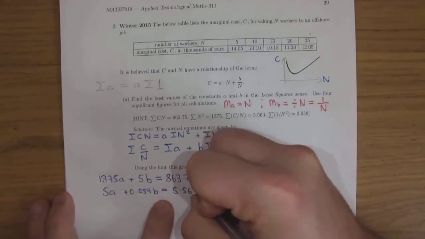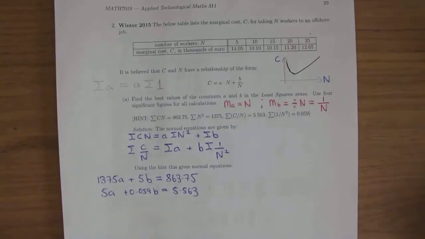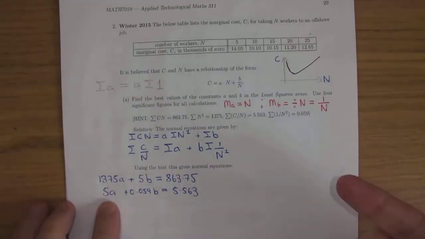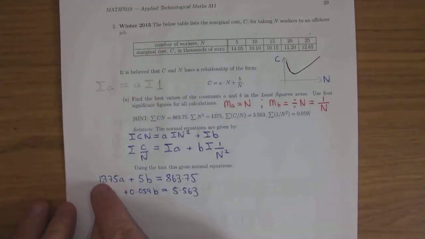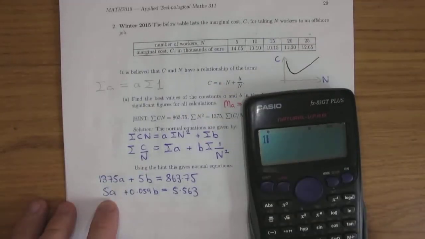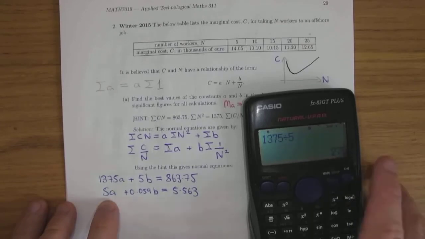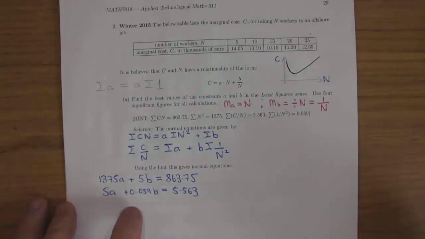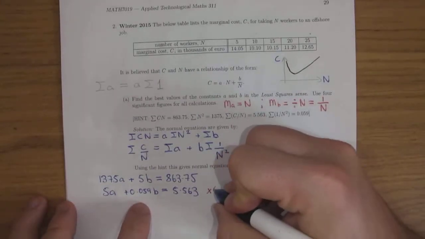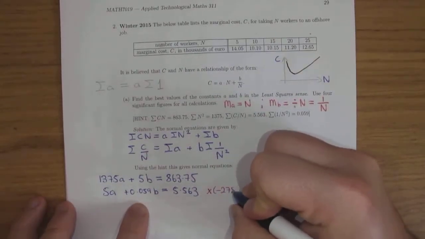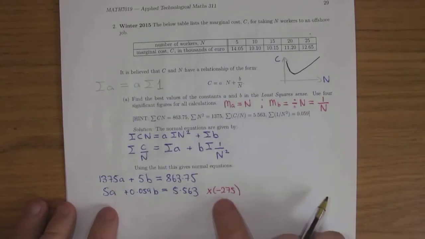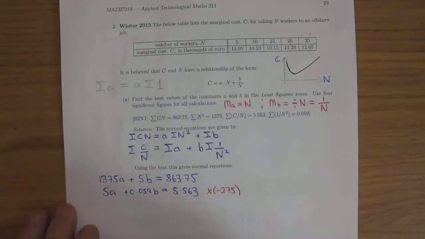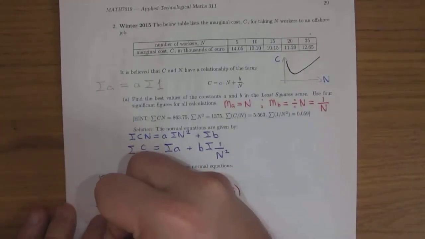Now you can absolutely use Cramer's rule here, but I don't think there's any real need, because I can multiply 5 by something to get 1375a. To find out what that is, I just do 1375 divided by 5, 275. So I could multiply this by 275. You can absolutely do Cramer's rule. In fact, I'm going to do minus 275. So minus 275 times this 5a is minus 1375a.